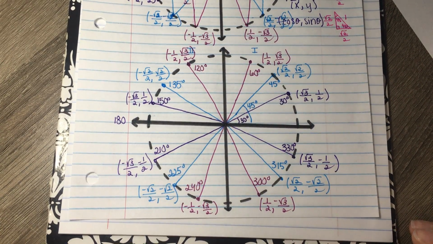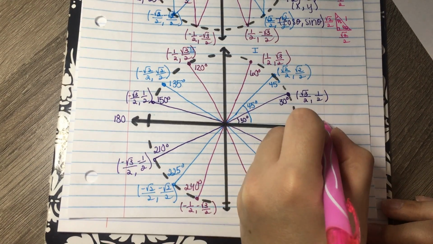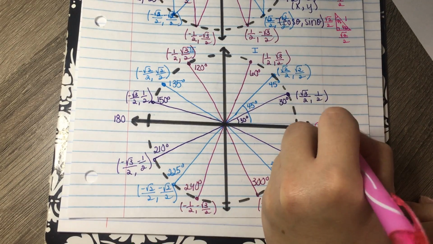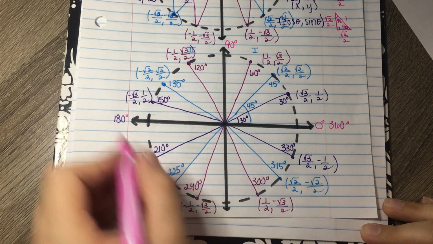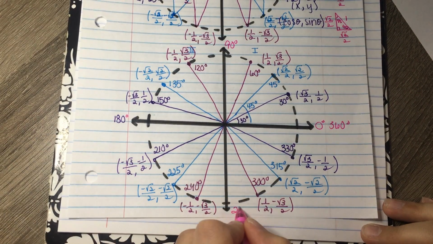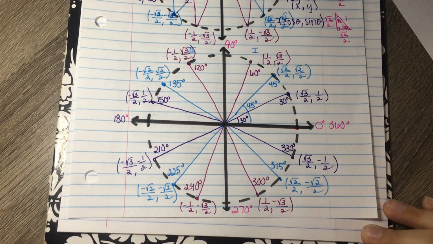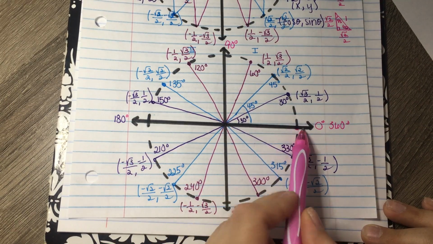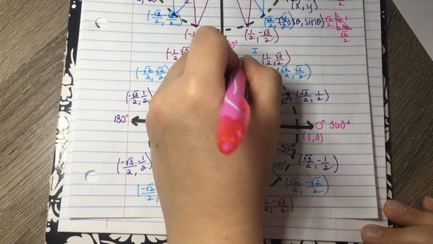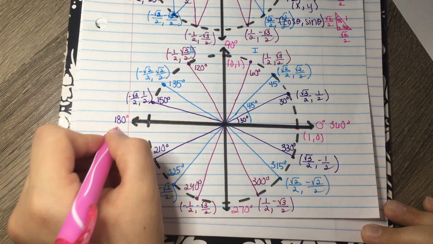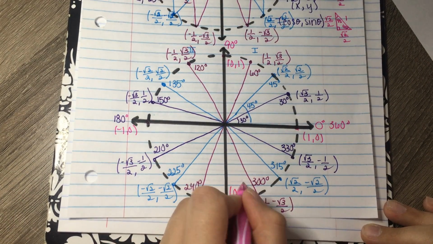The last angles that we have to throw in here are our quadrantal angles, such as 0 degrees, which is also 360 degrees, 90 degrees, 180 degrees, which I already got there. Ooh, I wish I wrote it in pink. And then 270 degrees. And then we can figure out our coordinate points on these quadrantal angles, because our radius is 1, which would make this coordinate point here 1, 0. This would make this coordinate point 0, 1. This would make this coordinate point negative 1, 0. And that would make this coordinate point 0, negative 1.